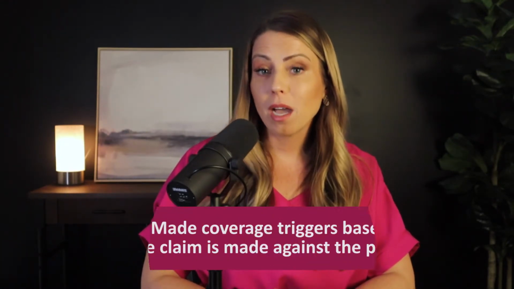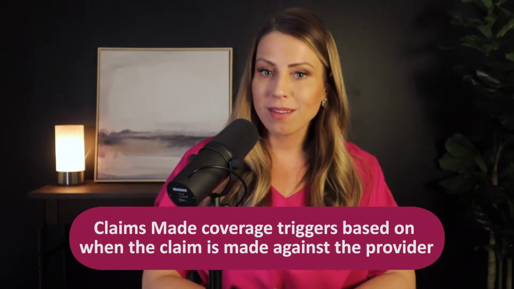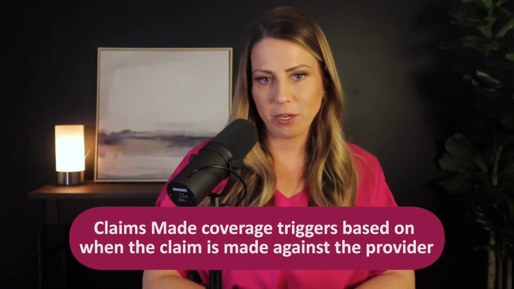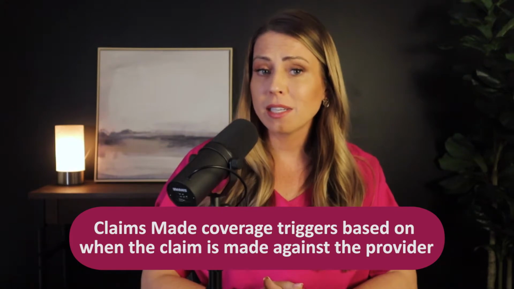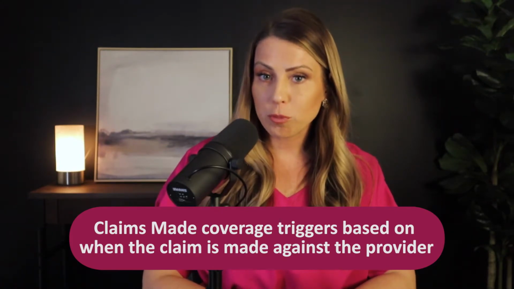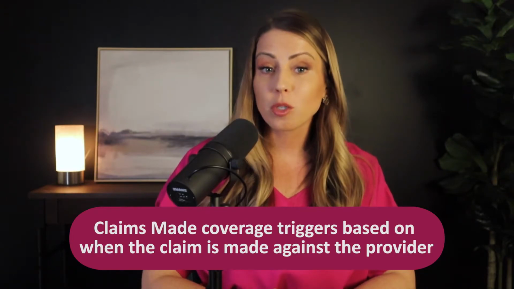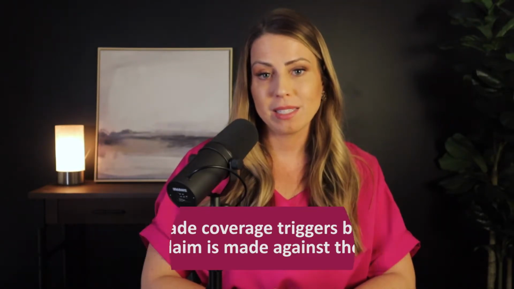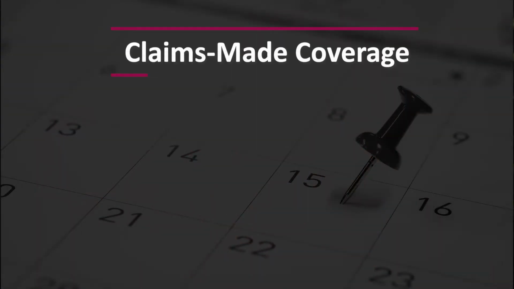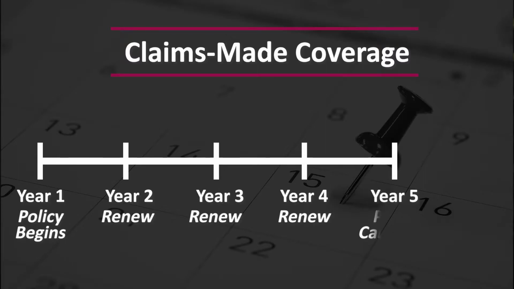Now let's look at the other type of insurance, claims-made coverage. Claims-made coverage triggers based on when the claim is made against the provider. As long as the incident occurred during the coverage period and an active policy is still in place, the doctor will be covered for the incident. So here's what that would look like. A doctor will buy a claims-made policy on day 1 and then renew the coverage every year until the time when he needs to cancel.